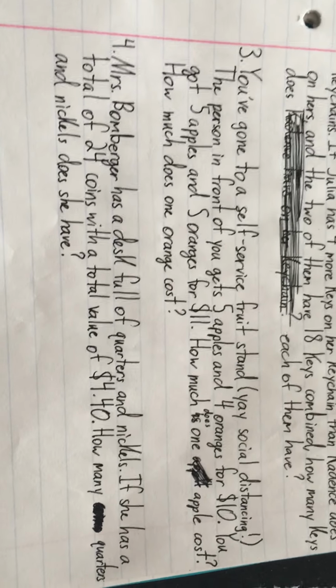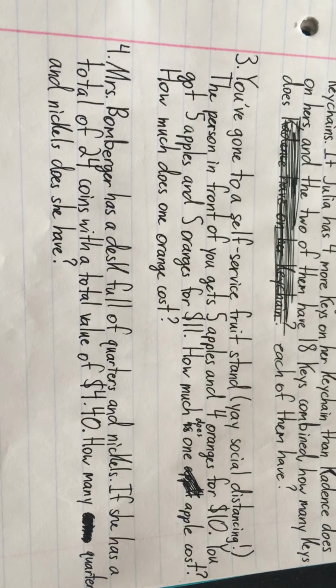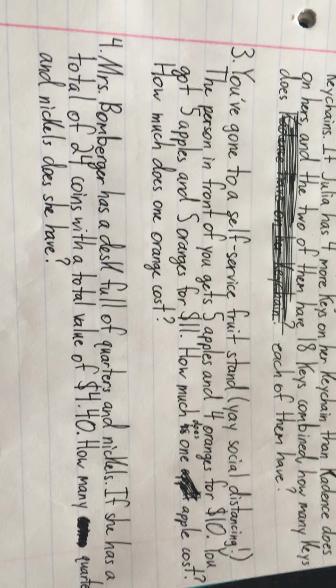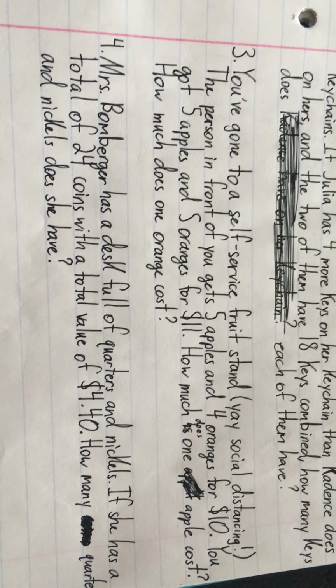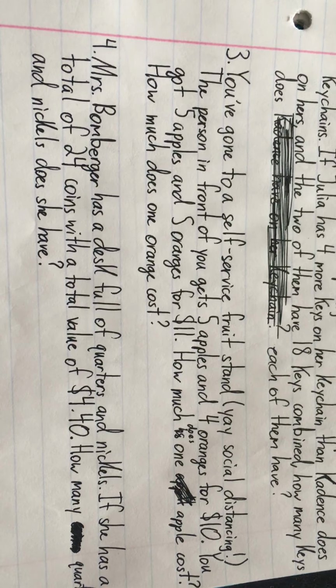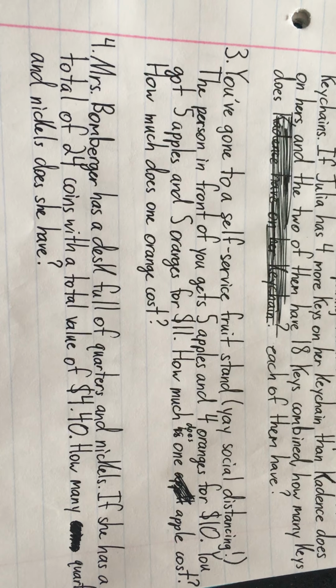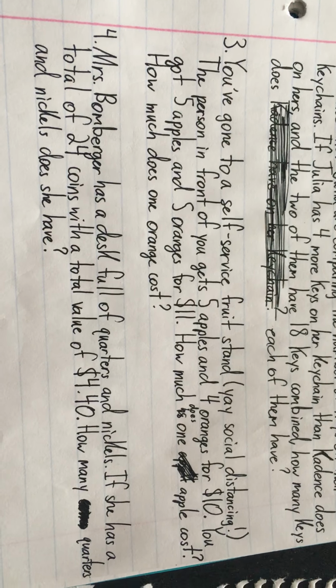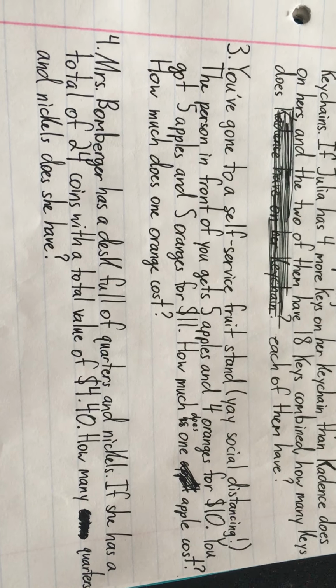So you've gone to a self-service fruit stand, yay social distancing. The person in front of you gets 5 apples and 4 oranges for $10. You got 5 apples and 5 oranges for $11. How much does 1 apple cost? And how much does 1 orange cost?